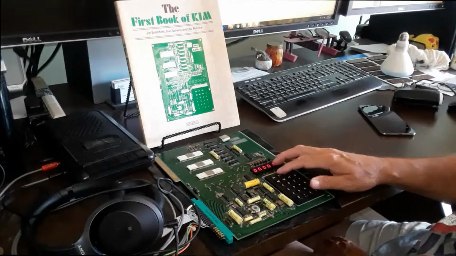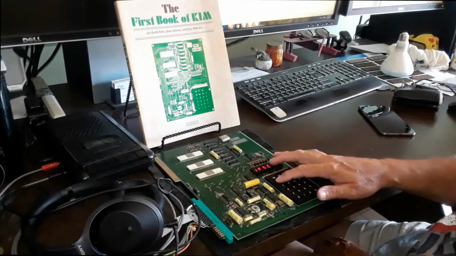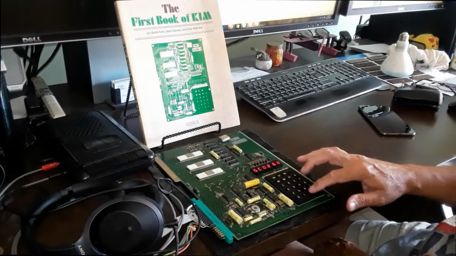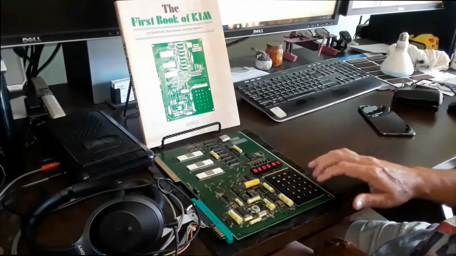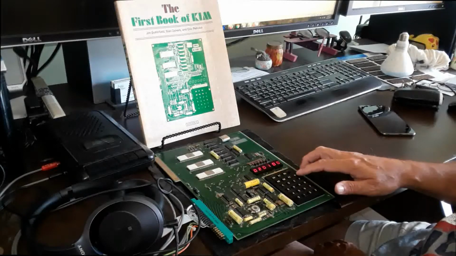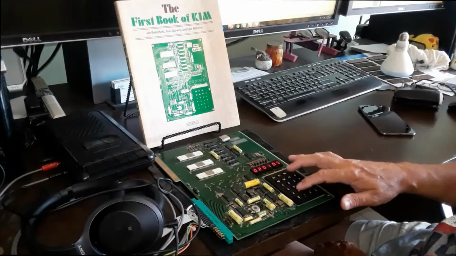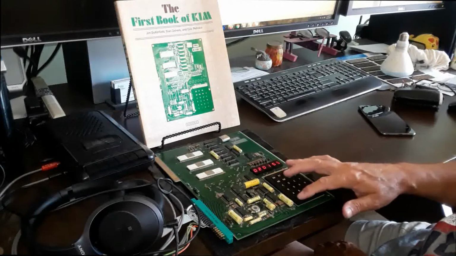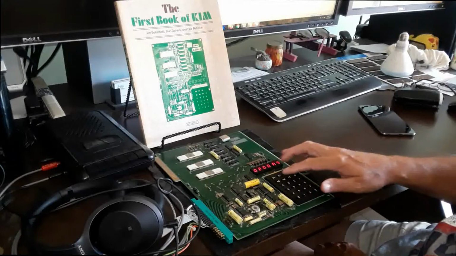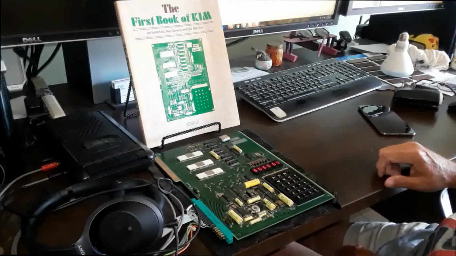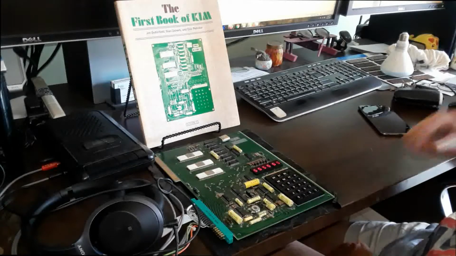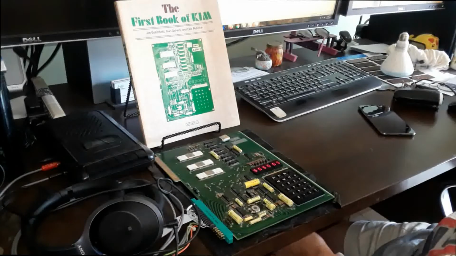Well, yeah, we can. Let's hit stop and go to address 0200. And instead of A9 00, we're going to change that to 55. And go back to address 0200 and press go. And we got all 5s. Woohoo!